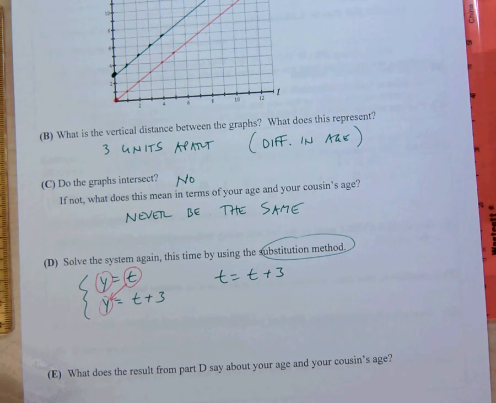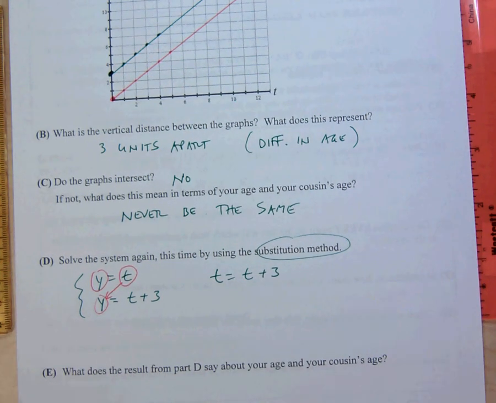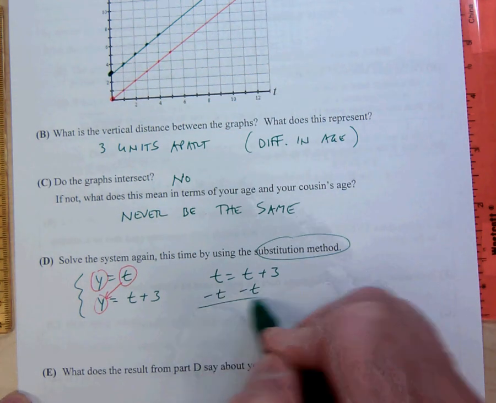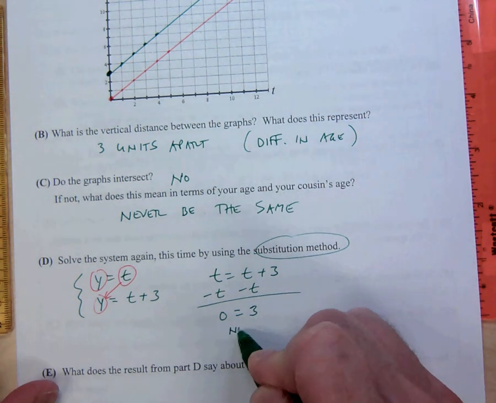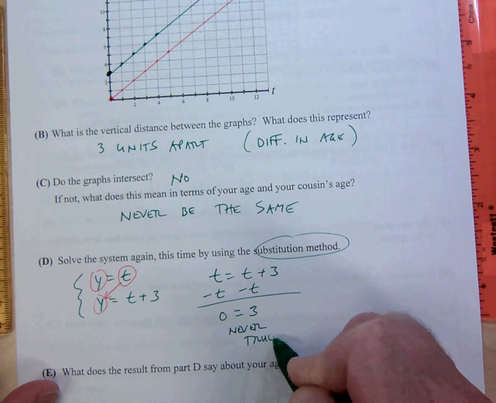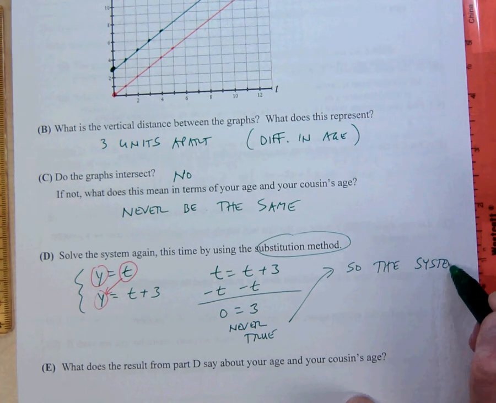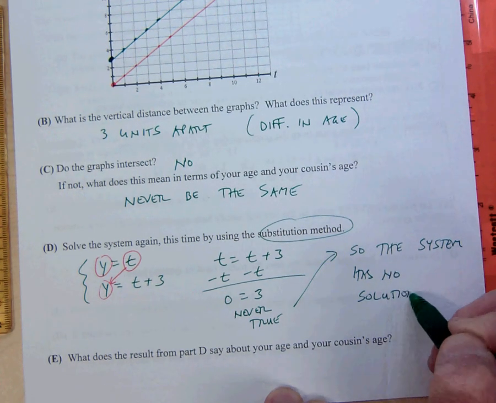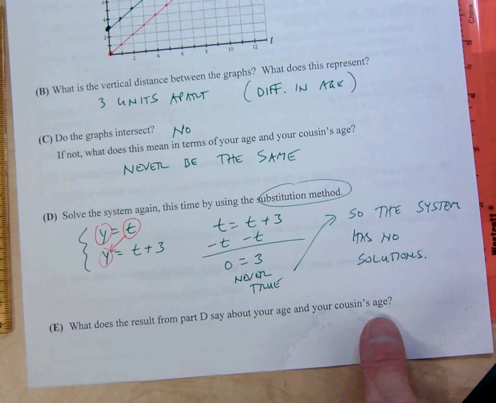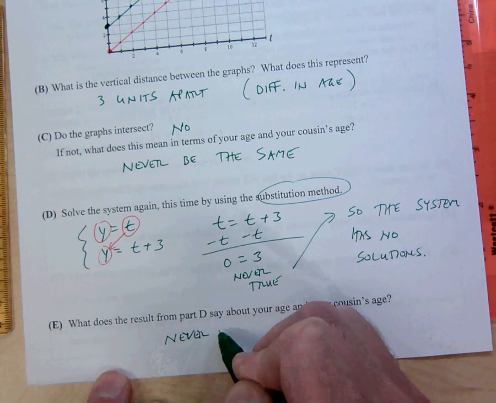Then you want to get the t's together, and how do I do that? Chloe, what do I do to both sides to get those t's on the same side? Subtract t, good. Now watch what happens, guys. The t gets eliminated, and you end up with something which is never true. Is 0 ever equal to 3? What does that tell us about the system? The system has no solutions. Very good. So what does that tell you about your age and your cousin's age? You'll never be the same.